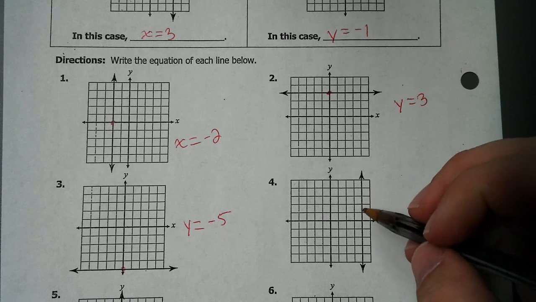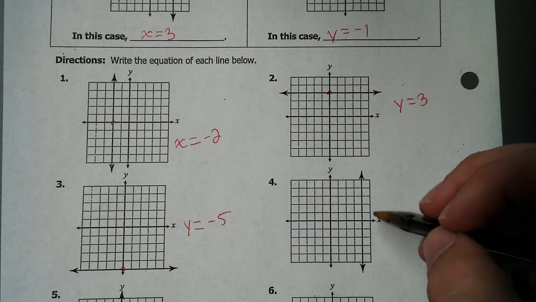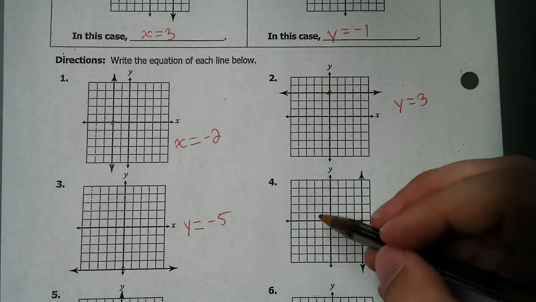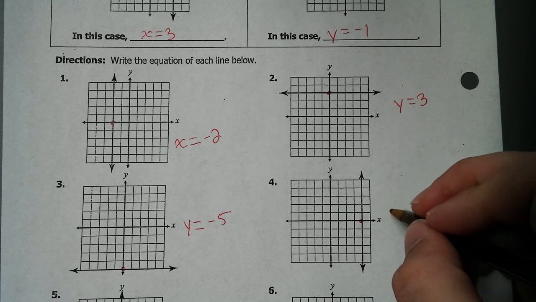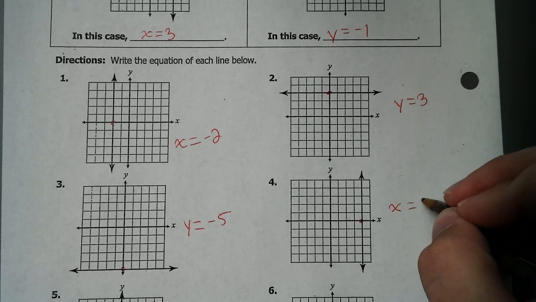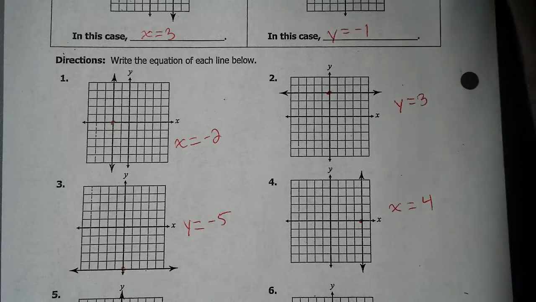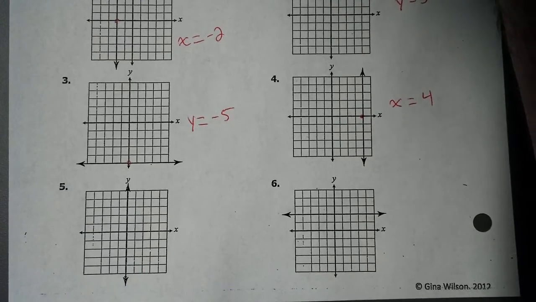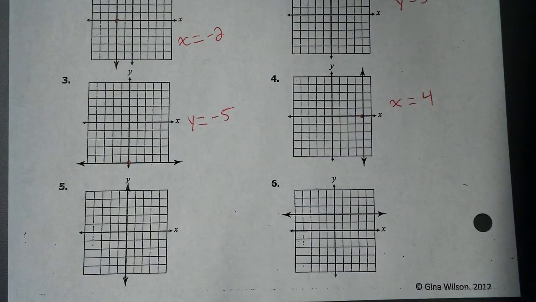On number 4, this one, does it hit the x-axis? Yes. Hits it right here, positive 4. Does it hit the y-axis ever? No. So it's just x is equal to positive 4. Try 5 and 6 real quick. Come up with an answer. After you have an answer, we'll go over it.